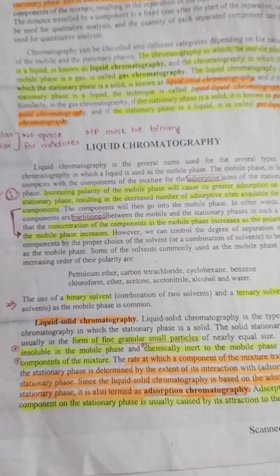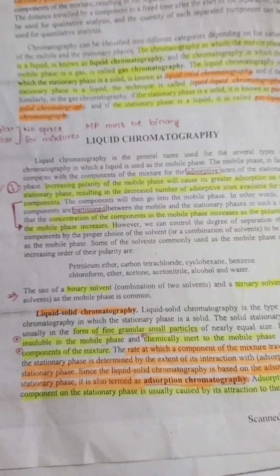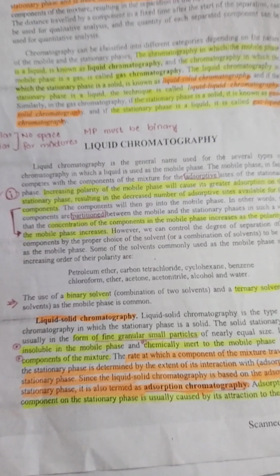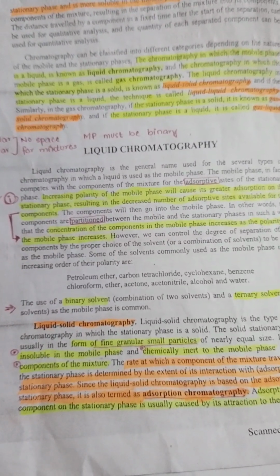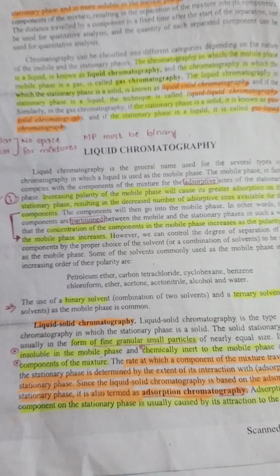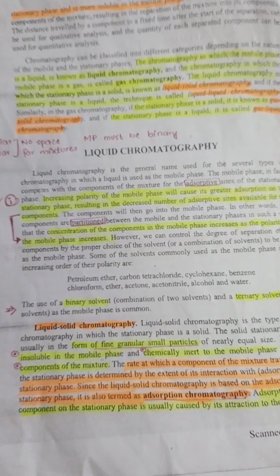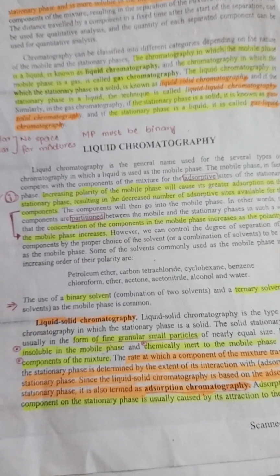Now, in the previous section, we discussed chromatography and its classification. And now we discuss liquid chromatography. What is liquid chromatography? Liquid chromatography is that in which the mobile phase is liquid.